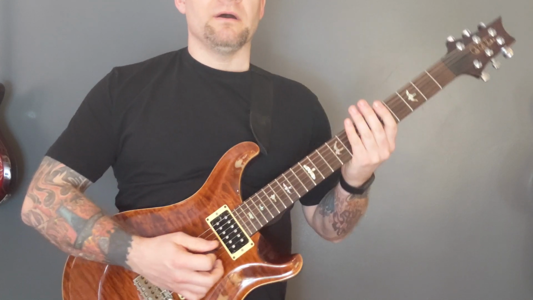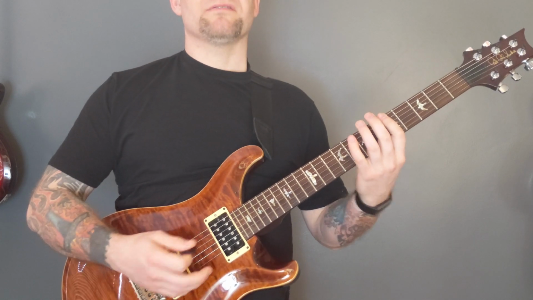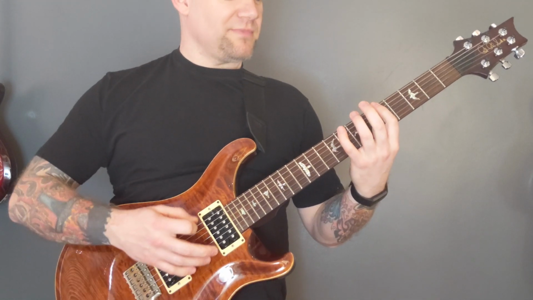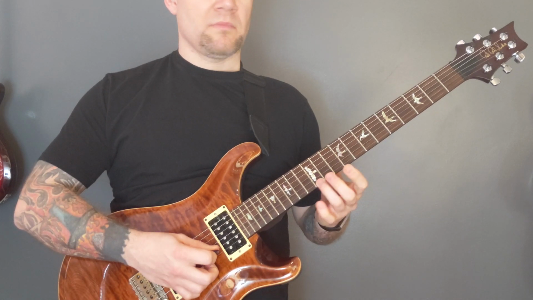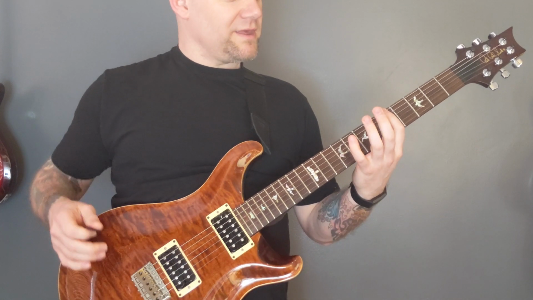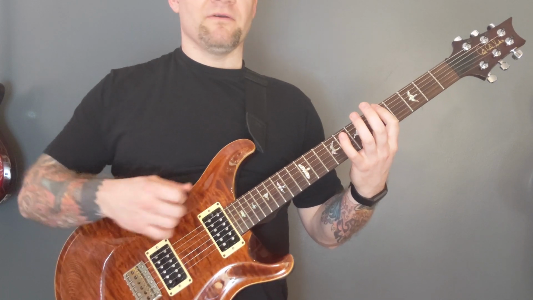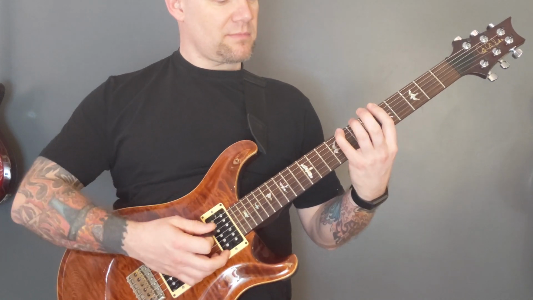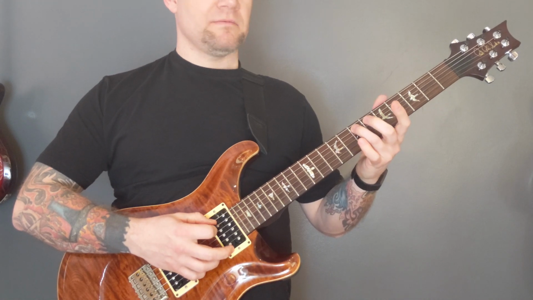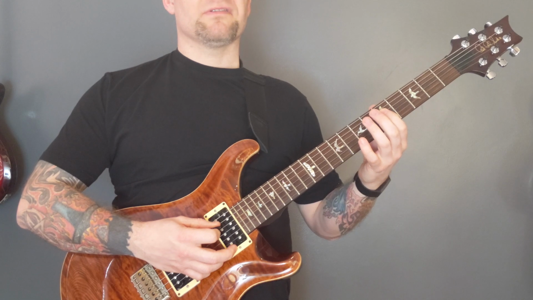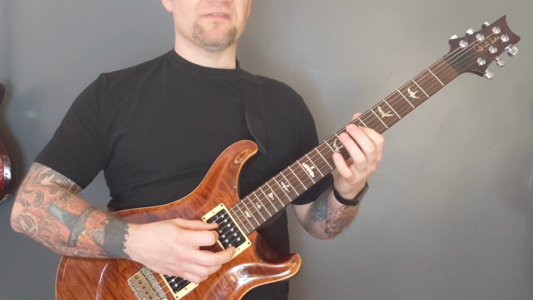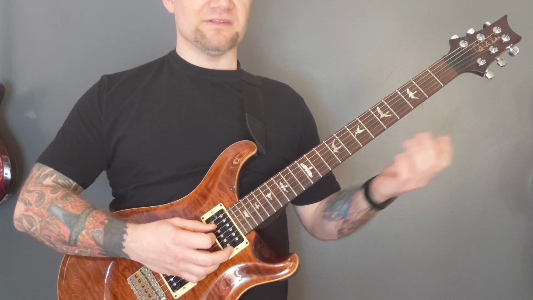So for a minor arpeggio, again we're going to do a minor 7 arpeggio. So this is how it would look. So we're playing on the bottom string 5 to 8, 7 of the A to 5 of the D. I'm going to slide up to 7 of the D string, which is now the root again.